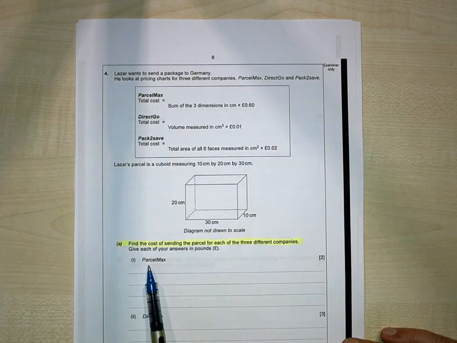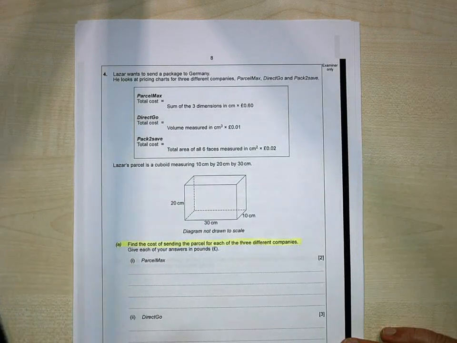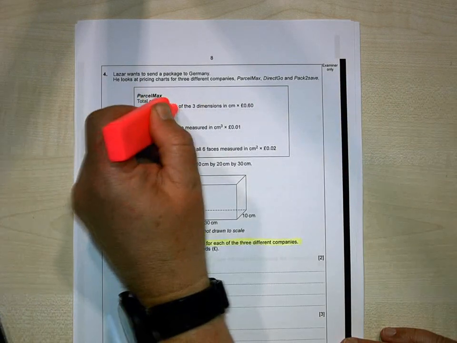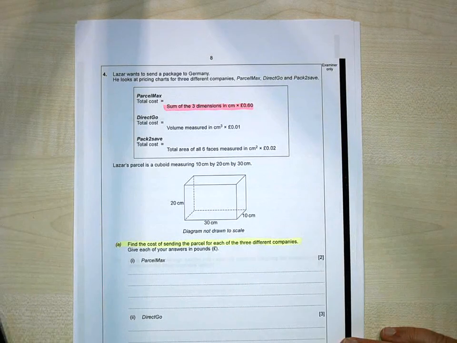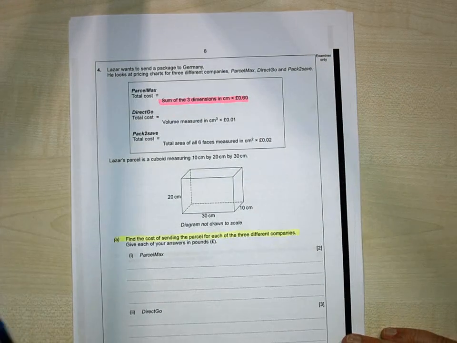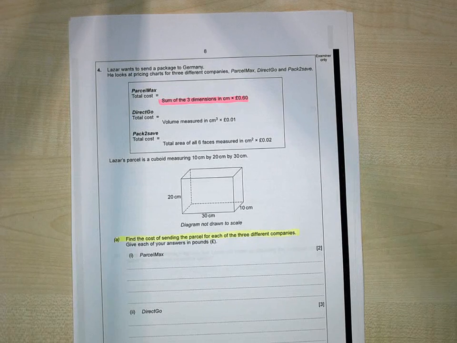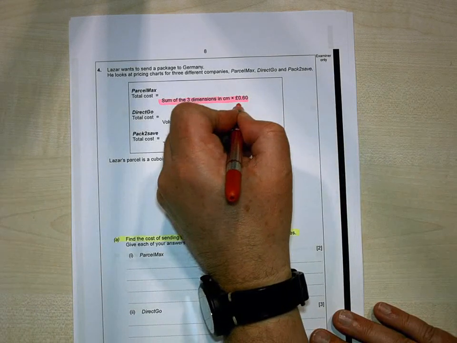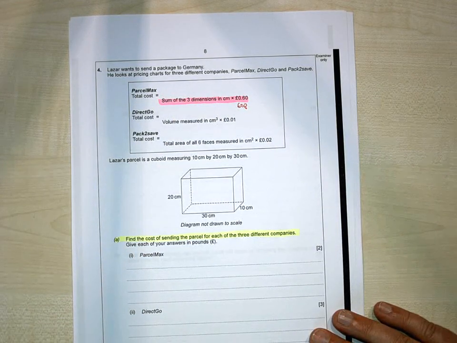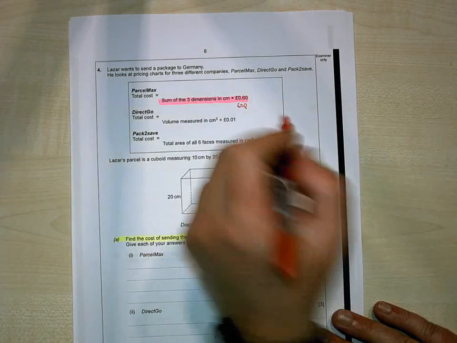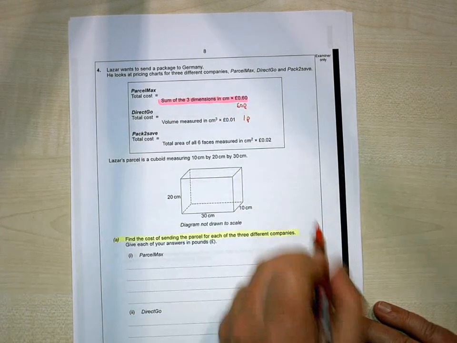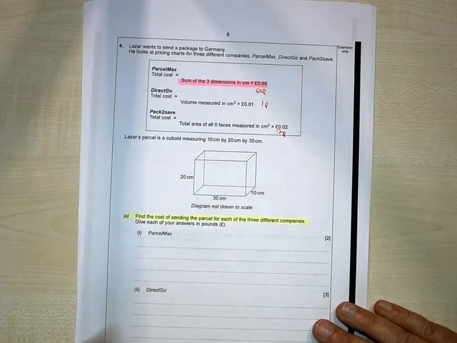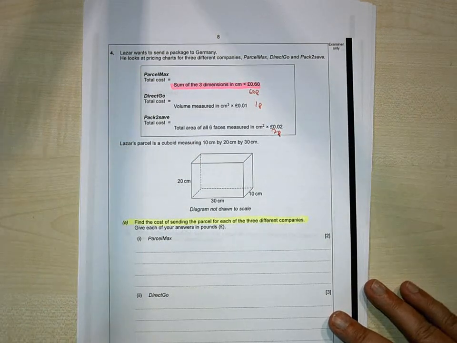So first up, Parcel Max. So for Parcel Max, I need the sum of the 3 dimensions times 0.60. Now, on a calculator paper, you'd be happy working with 0.60 pounds. But on a non-calculator paper, I would be suggesting you write that as 60p. I suggest you would write that as 1p and that as 2p, and then worry about changing it to pounds afterwards.